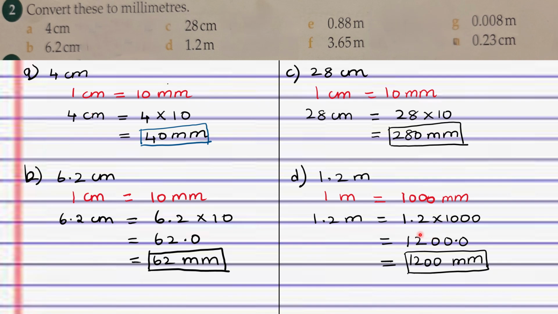So 1.2 into 1000 because our formula is 1000 millimeter. So we have to multiply by 1000. Now without the decimal point, just we multiply. 12 into 1000 is 12,000. Here after the decimal point, we have just one number, right? So from the last, you just leave one number and keep the decimal point. So what is the final answer? 1200 millimeter.